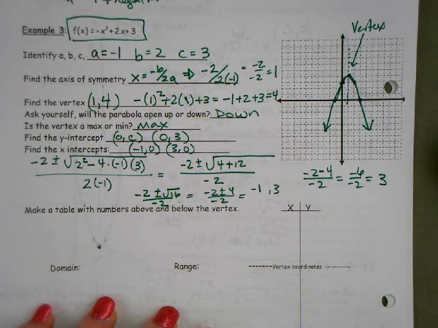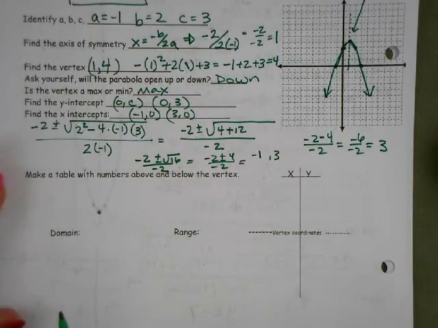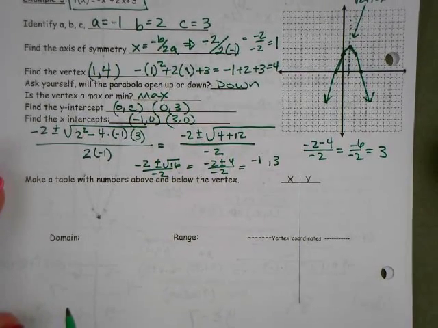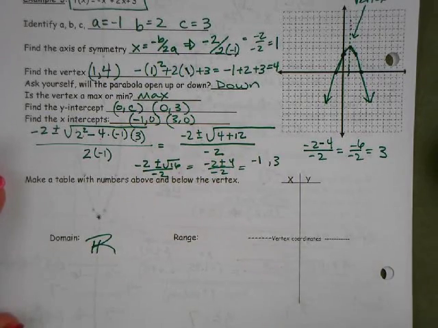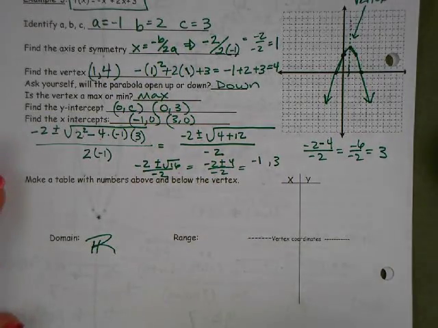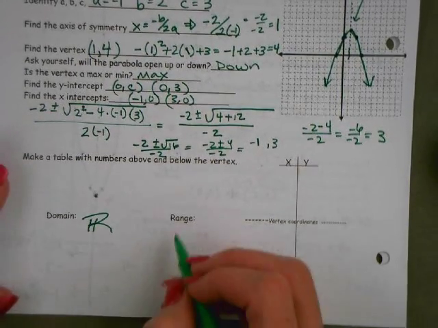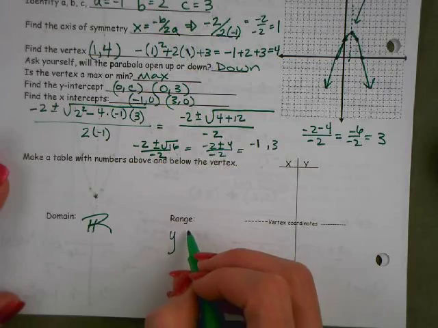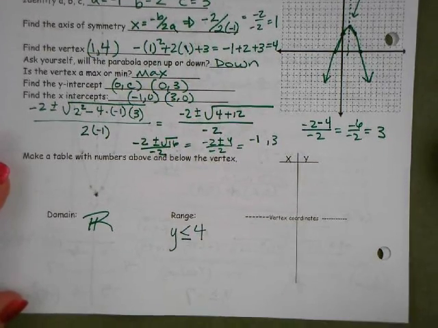So what is my domain on this one? All real numbers. And then what is my range? Range is going to be y is less than or equal to 4. Well, you go to where your vertex is, right?